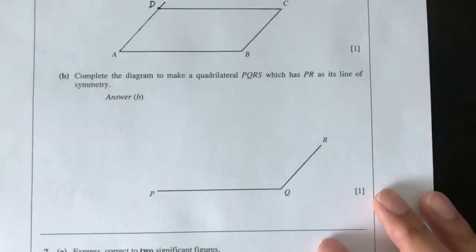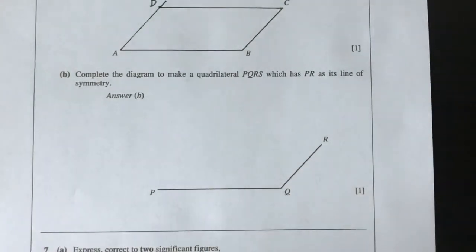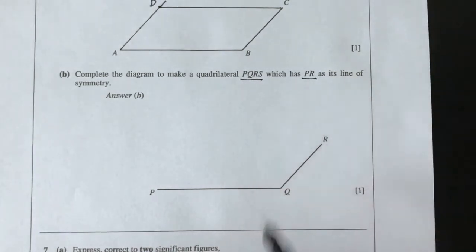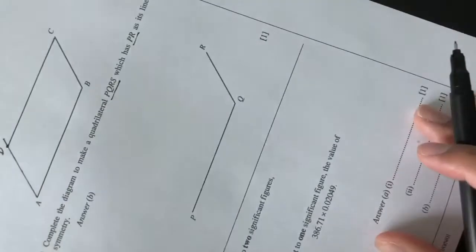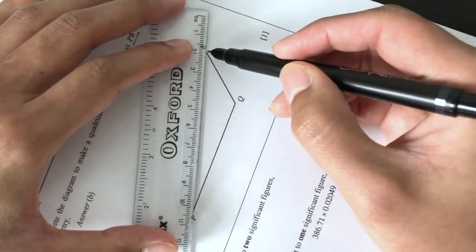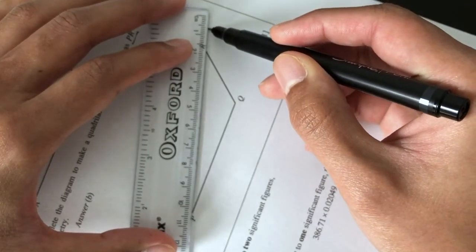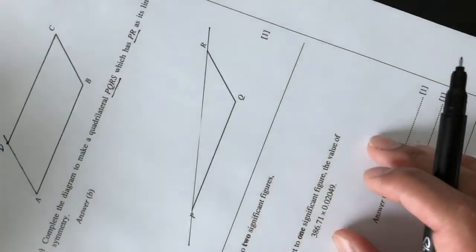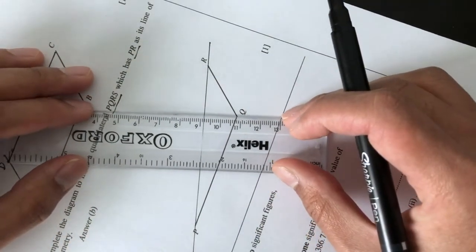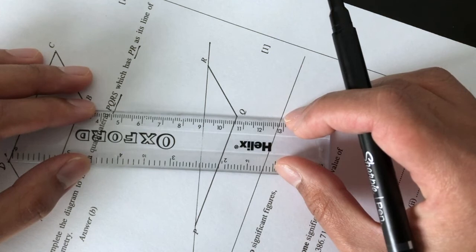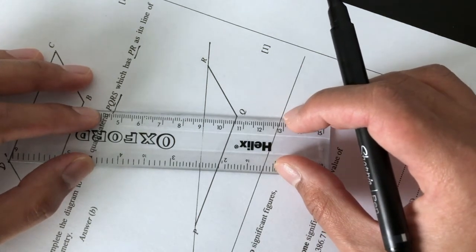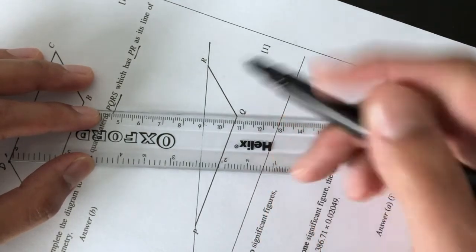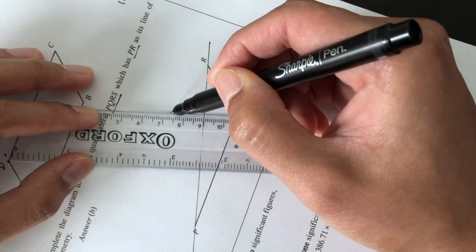That's what it means. Now for part B, complete the diagram to make the quadrilateral PQRS, which has PR as its line of symmetry. So now have a look. We are saying that PR is the line of symmetry. So we have to reflect this part over this side. Just try your best to make this perpendicular to the other side. So that should be about 1.5, 1.65. 1.5 should be about this point.